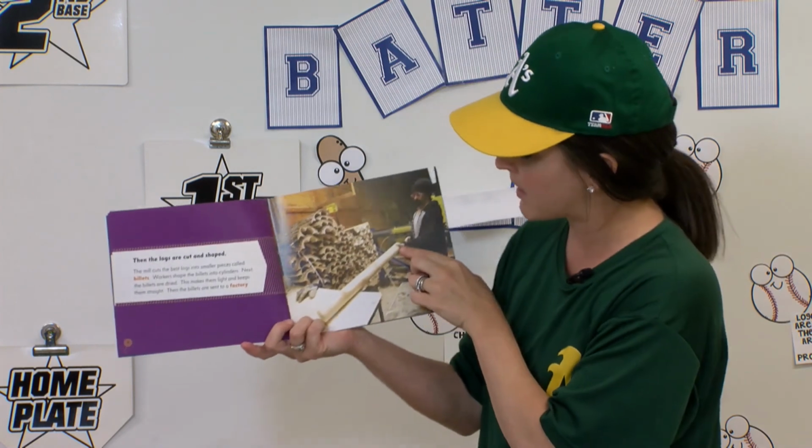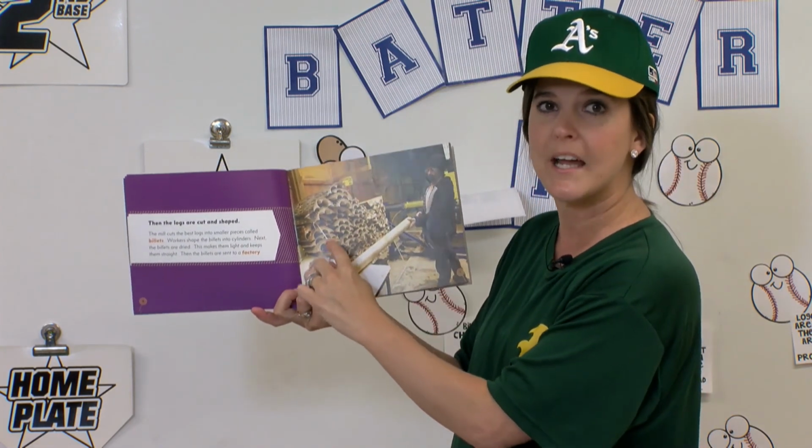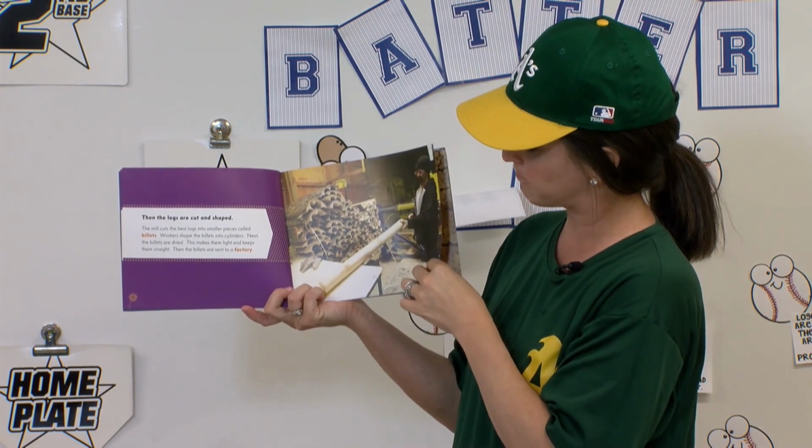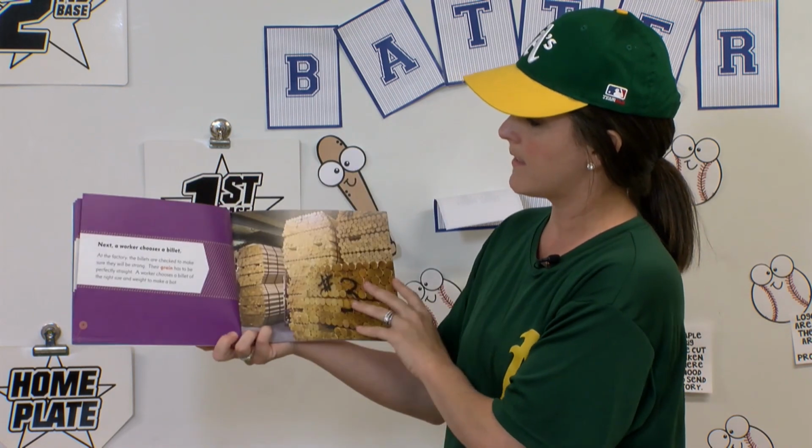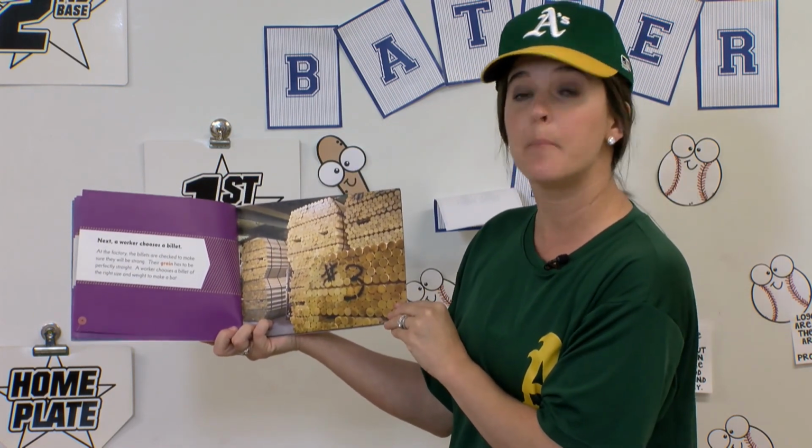So you can see that shape of the cylinder that it's been cut into, and you can also see where it's been cut away from the outside. Next, a worker chooses a billet.